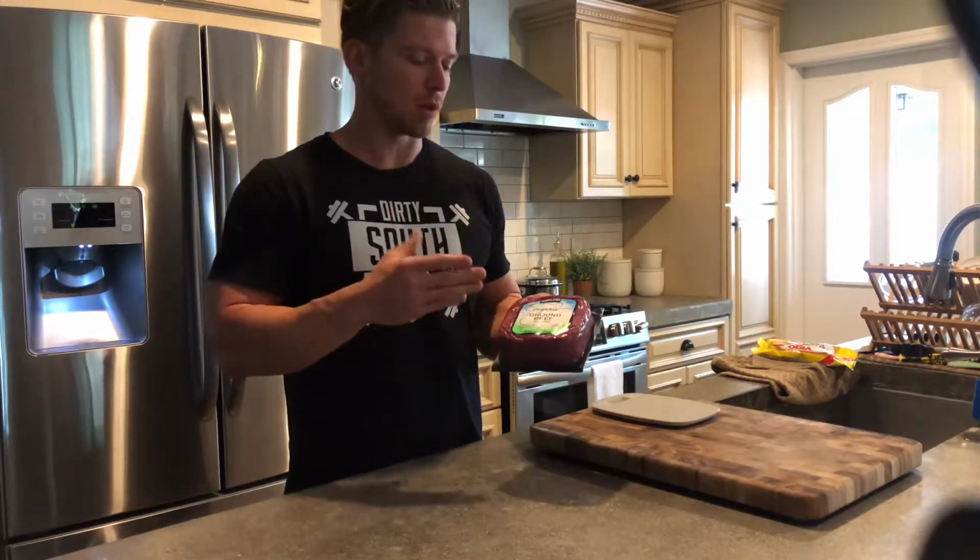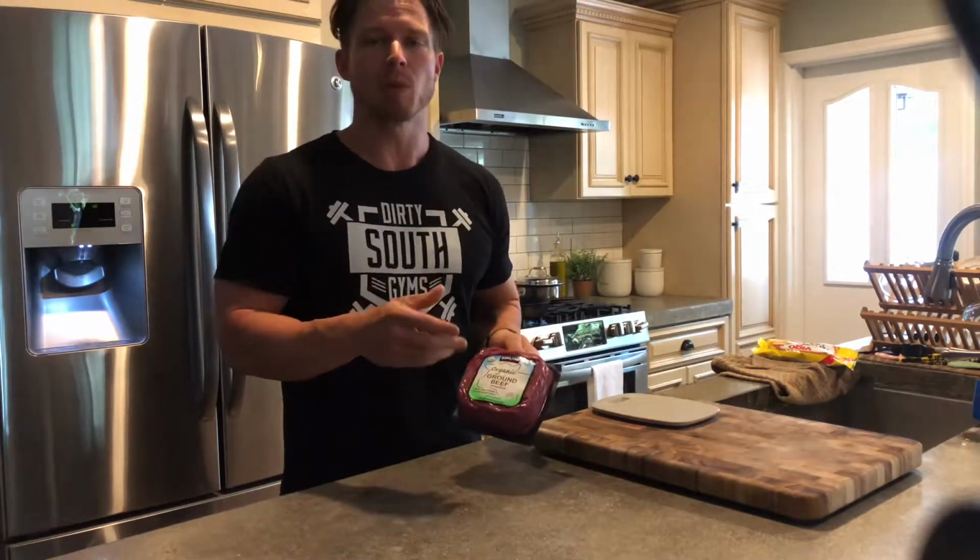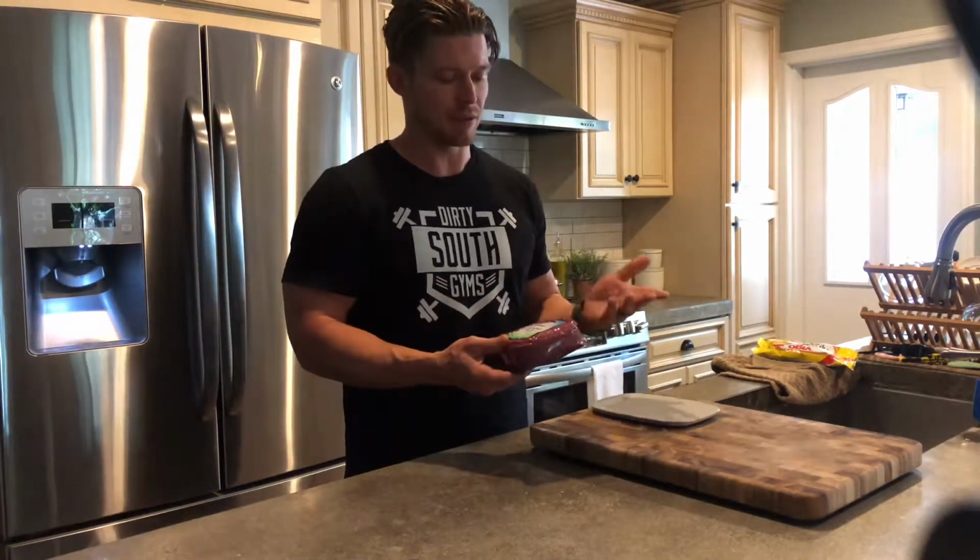Okay, so next I'm going to talk about the ground beef. With the ground beef, same thing. The idea here is small, something I can divide up easily into small portions to get the exact amount that I need to hit my numbers. So ground beef is obviously really small, so I can divide it up any way I need to.